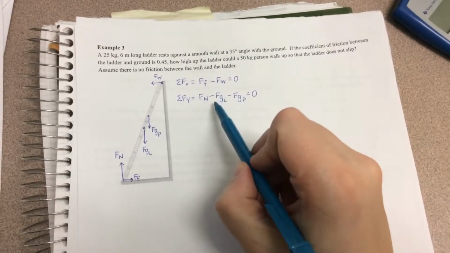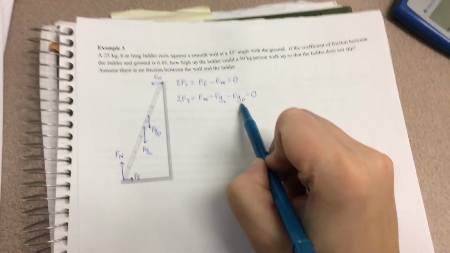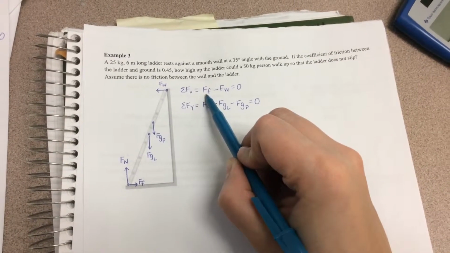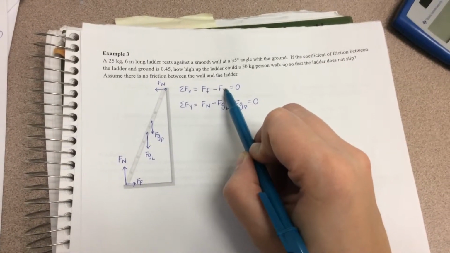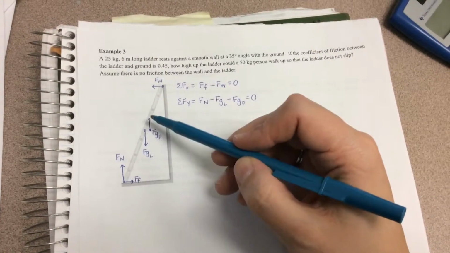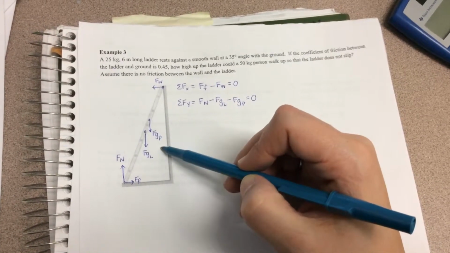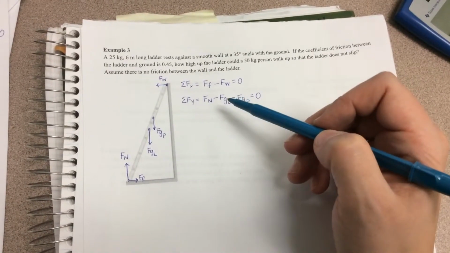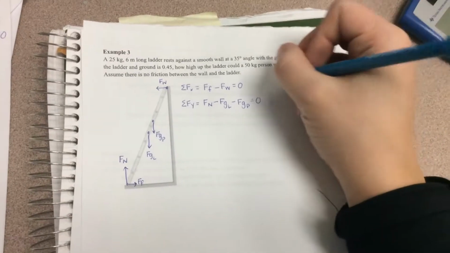So right now I see I have force gravity of the ladder, I have force gravity of the person. I can solve for force normal, which means I can solve for force friction, which means I can solve for the force of the wall. So right now I can get all the forces that I need to help me find the distance that the person can climb up, because the distance that the person's going to climb up is going to come up in my torque equation.